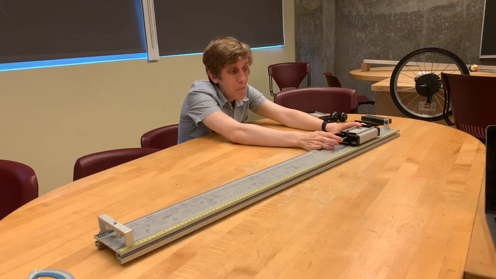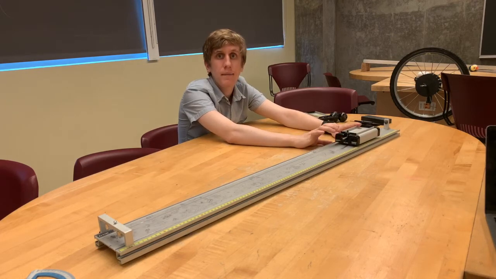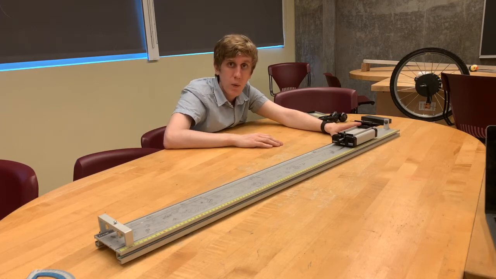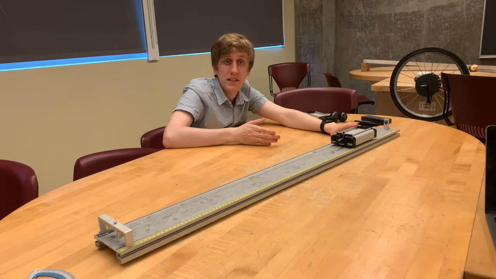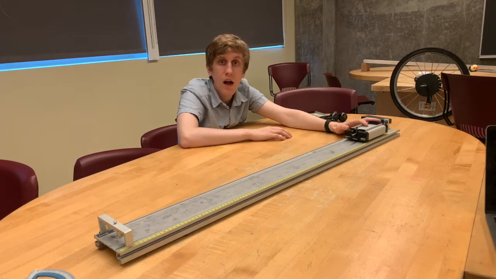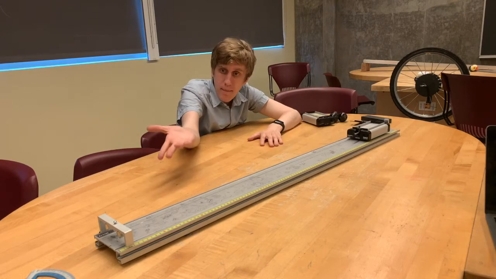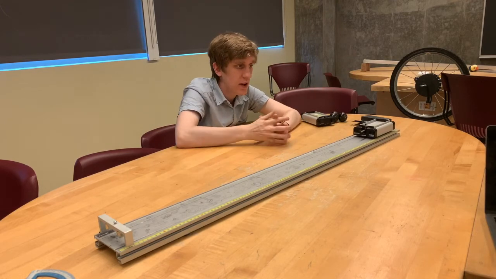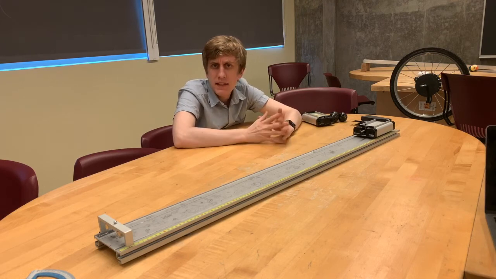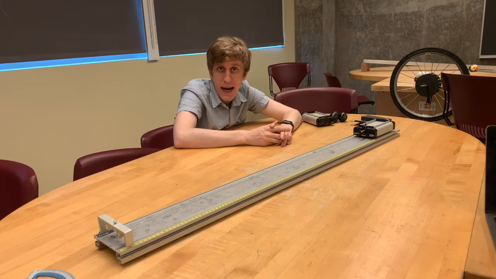This cart has a bumper attached to a spring, meaning that if it hits something, it can bounce off of it and start traveling the other way. Let's try that and see what happens here. As we expected, the cart bounced off the end of the track and started moving back. It ended up moving to the left at roughly the same speed as it was moving to the right.